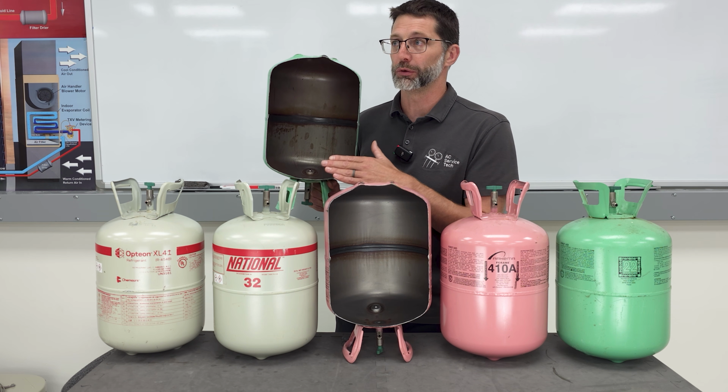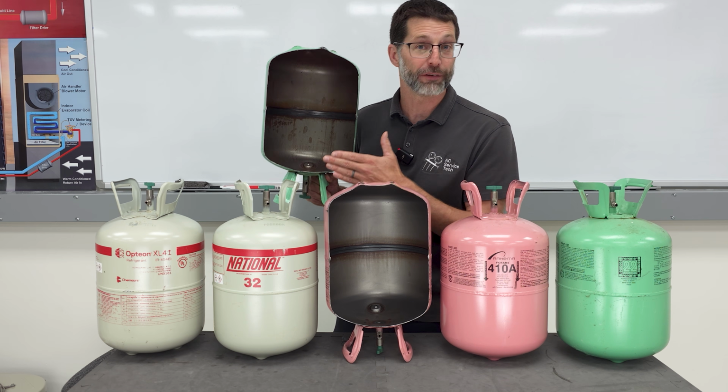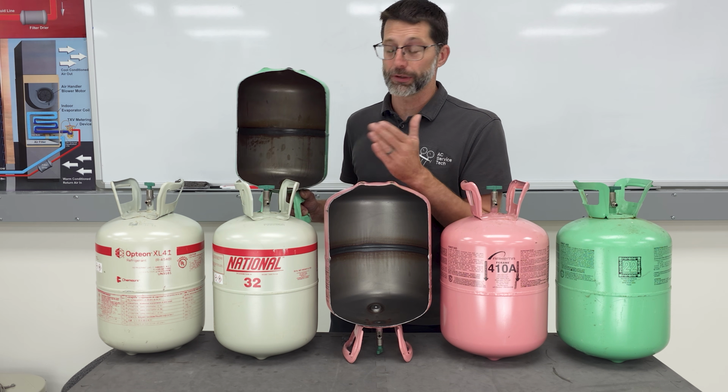If you fixed a leak on the unit and recovered all the refrigerant out, there's nothing there. So you may have to charge, say, 5 pounds from the bottle into the system when you're breaking the vacuum. That's when the system is off.